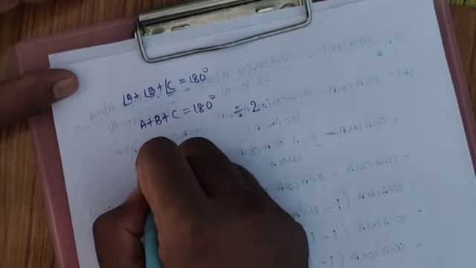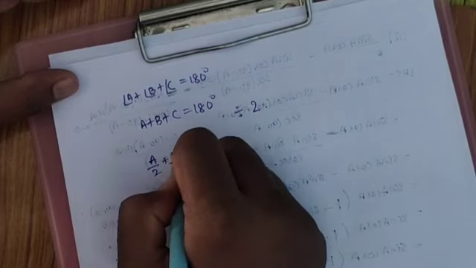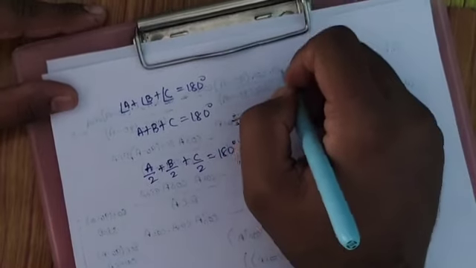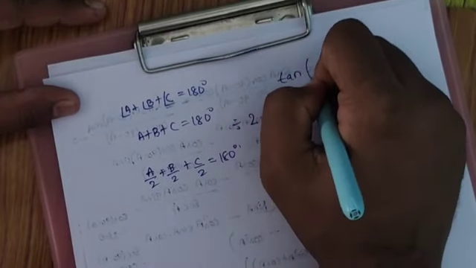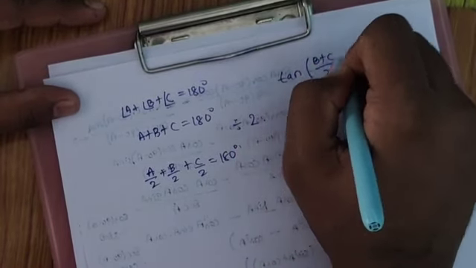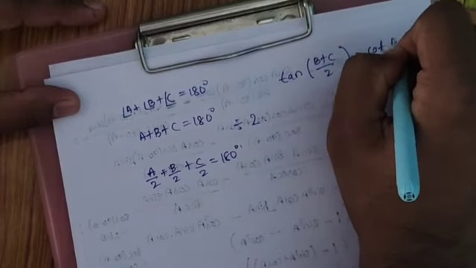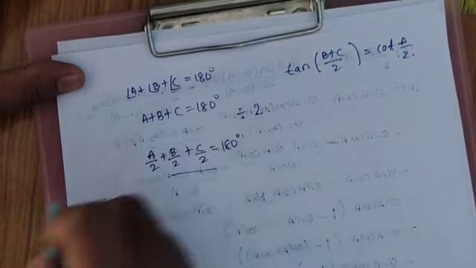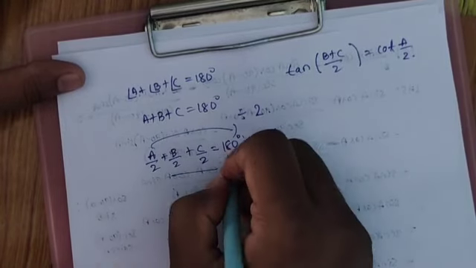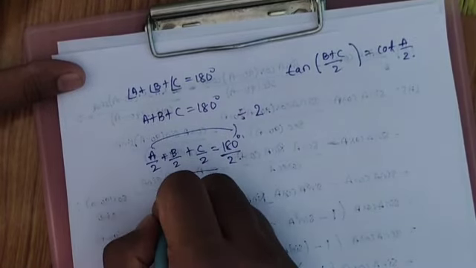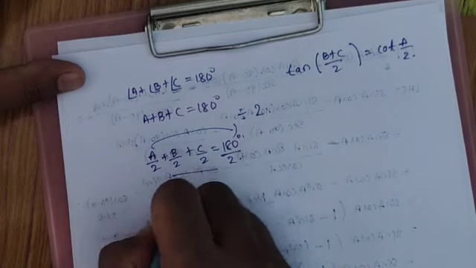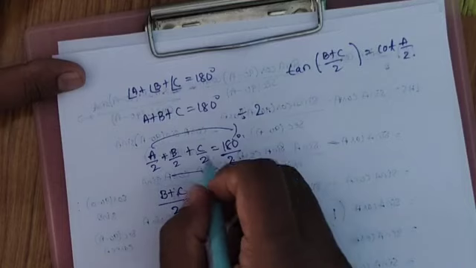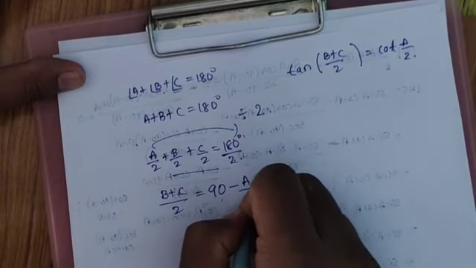So what will we get? A/2 + B/2 + C/2 = 180 degrees. So what we need to show is tan((B+C)/2) = cot(A/2), right? So I need B + C but not A/2, so I will transfer this to that side. So we get (B+C)/2 = 90 minus 180/2, meaning 90, 90 minus A/2.